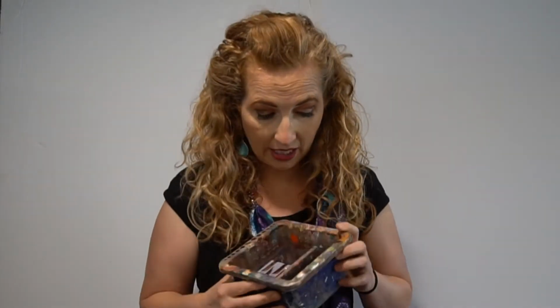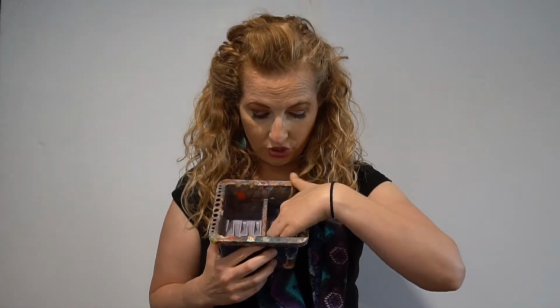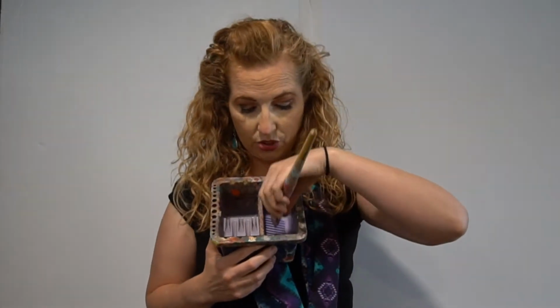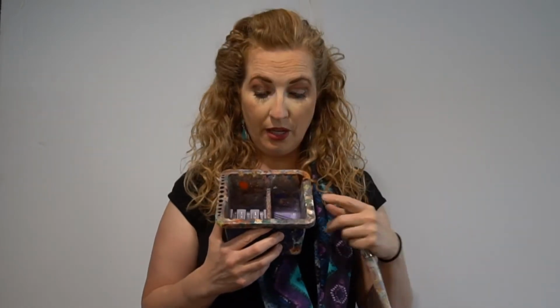Make sure to have a water vessel. I like this one because it has this textured part, so you can rub your paintbrush in this textured part and the paint comes out of the brushes really well.